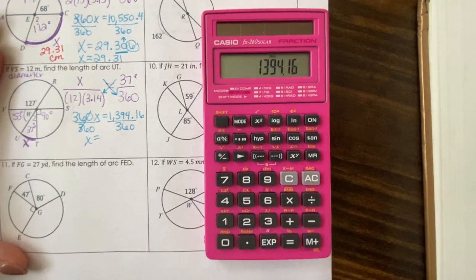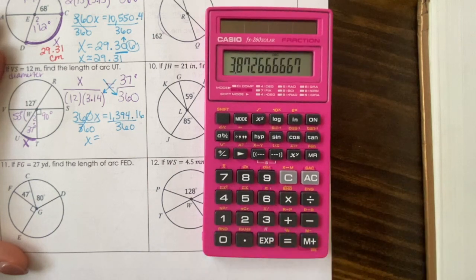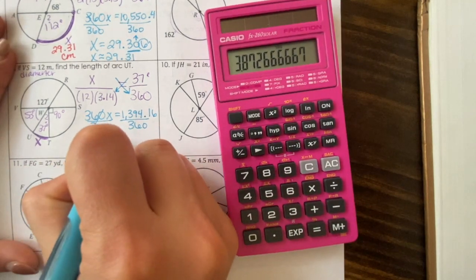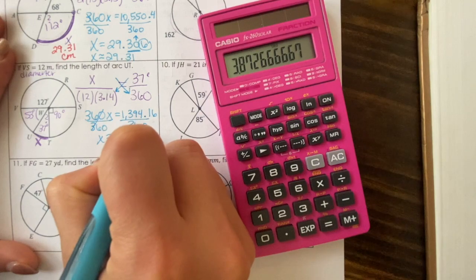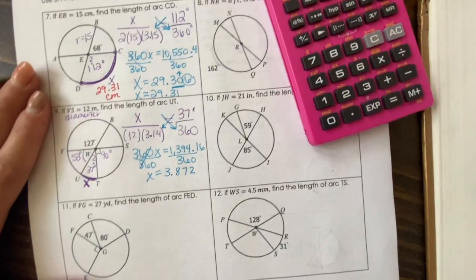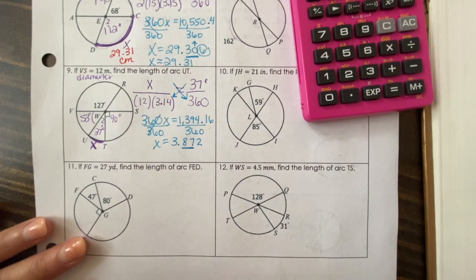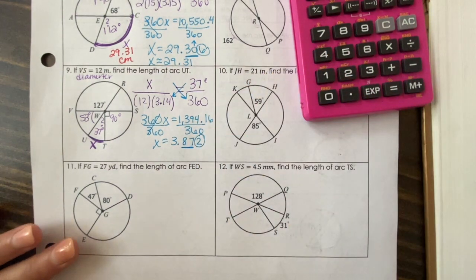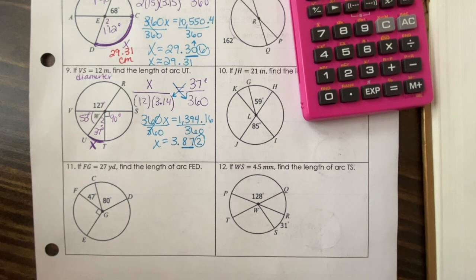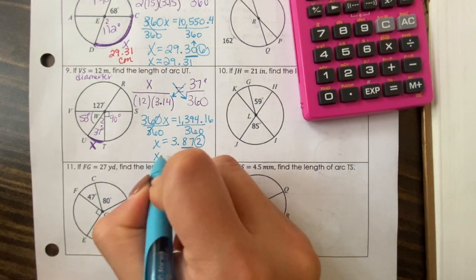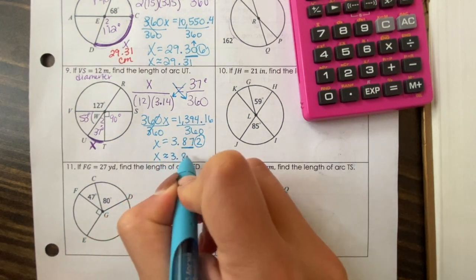So divided by 360 is 3.872. Remember, if you round to the nearest hundredths place, you look at what's in your hundredths place. Right now we have 87. You look behind it to figure out how you're going to round. The 2 is not big enough to round this up, so it's going to stay at 3.87.